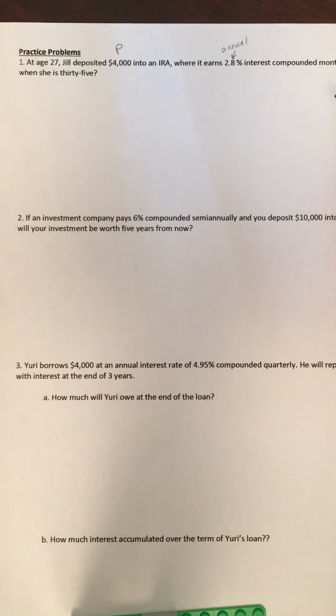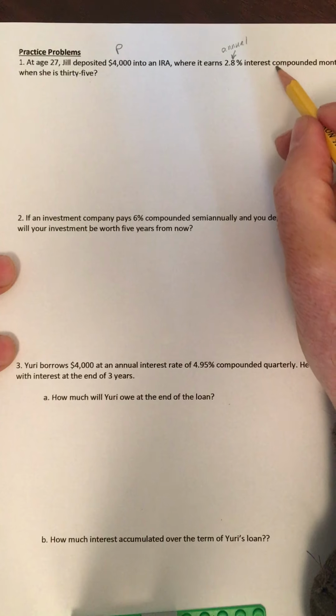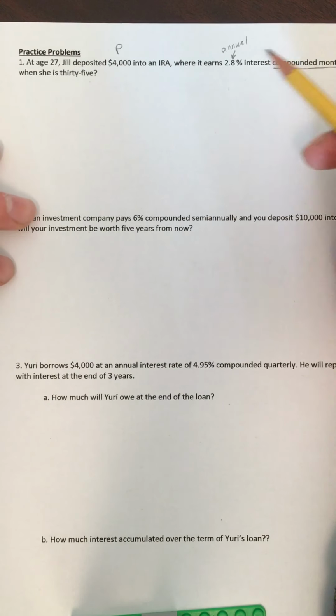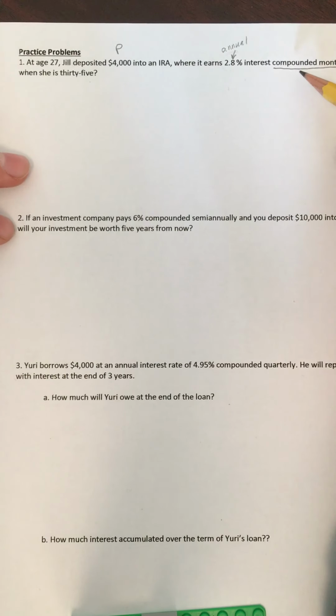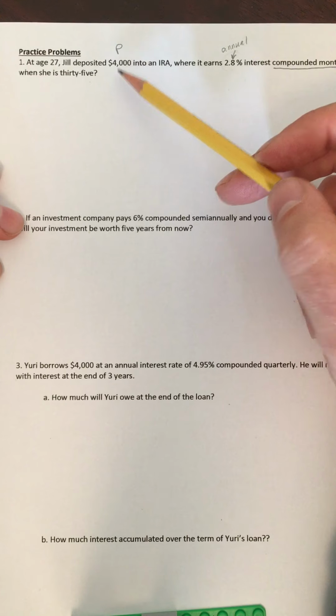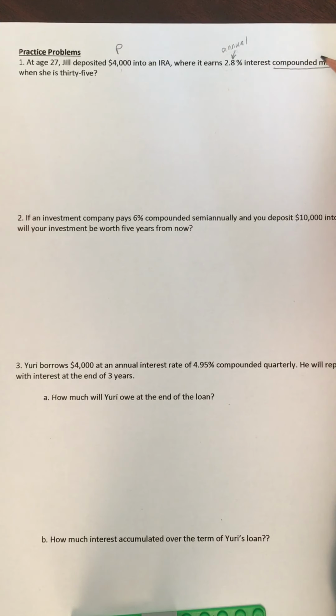But then there's this wrinkle, this new part for this one. It says it's compounded monthly. So what that means is every month they look at how much money is in her account and they give her a little bit of interest. They give her 1/12 of this because they do it every month. But what's awesome about compound interest is that the interest she got from last month gets a little bit of interest. And so it grows faster than just simple interest. It's not just 2.8% of the 4,000. It grows a little bit exponentially because it's compounded every month.